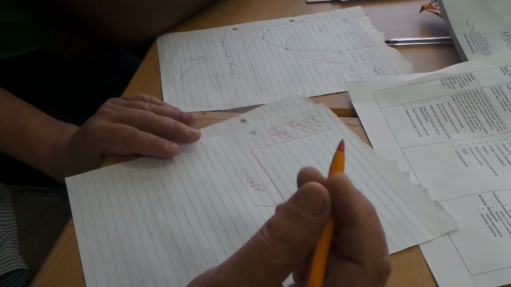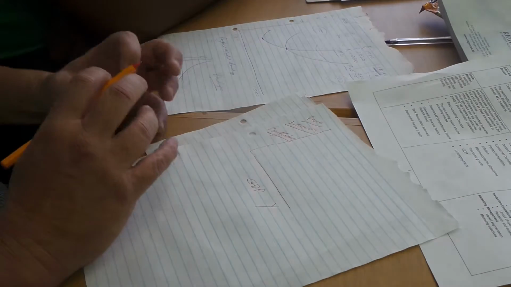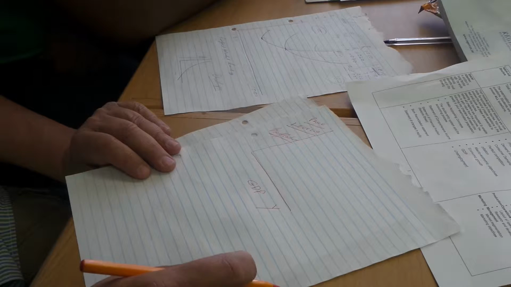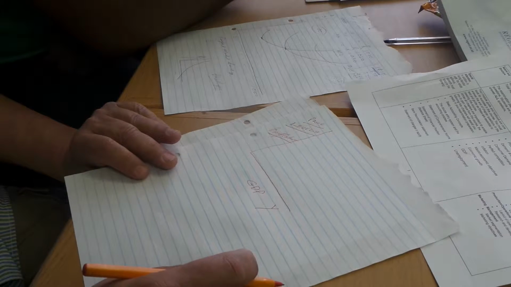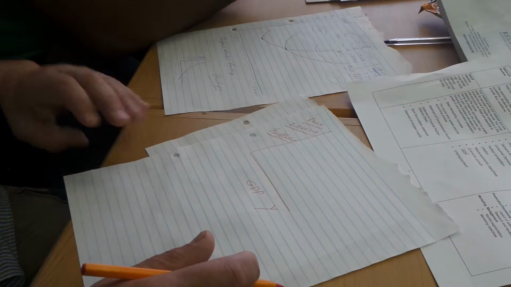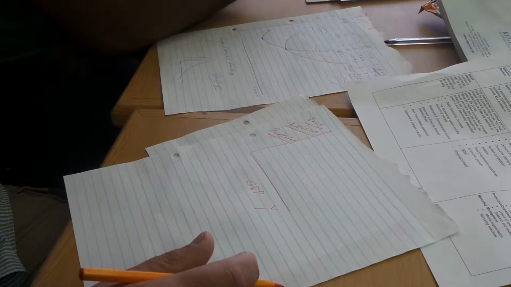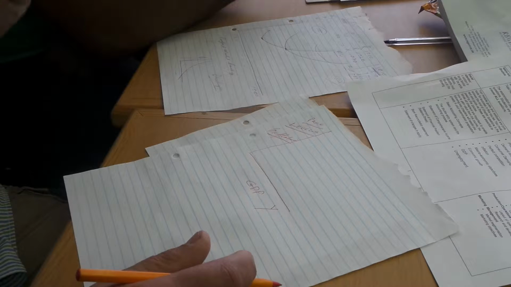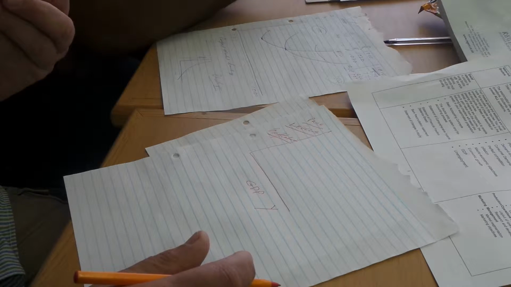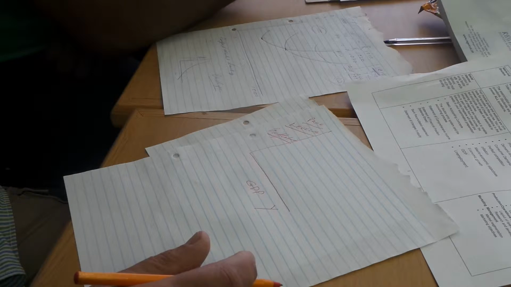Now, when prices are low, demand is higher. When things are cheap, do you buy a lot or do you buy less? You buy more.